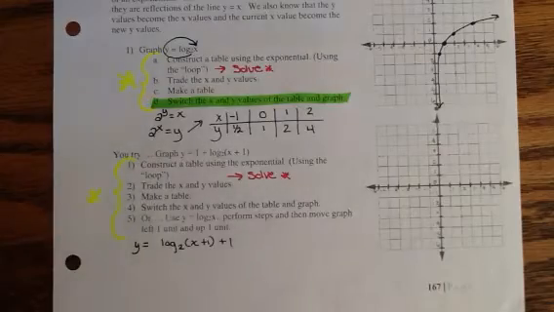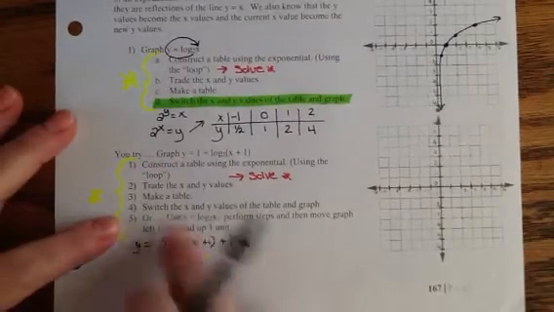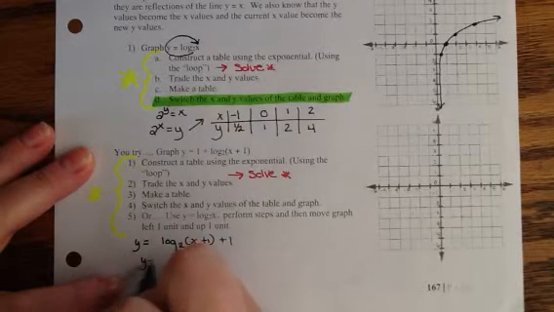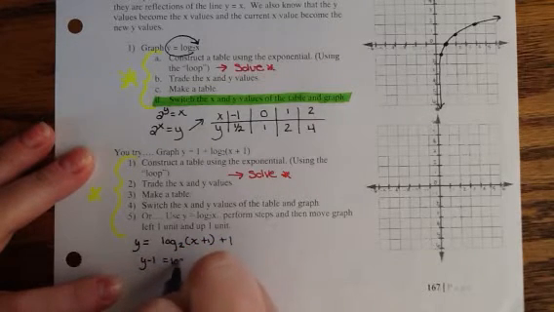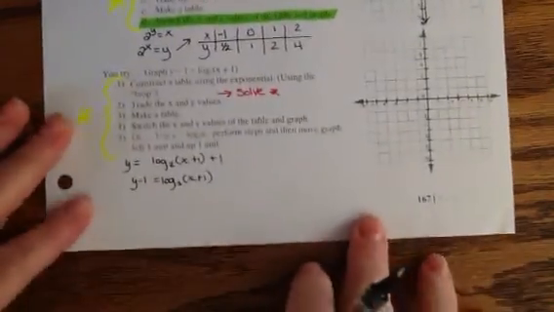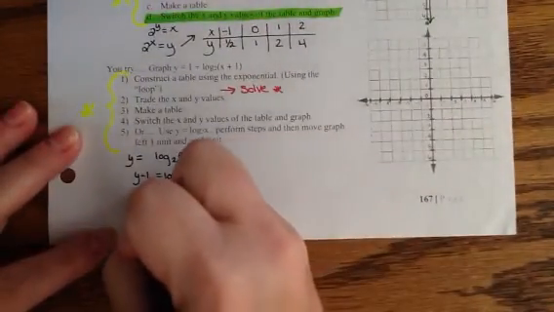You cannot make your little swooshy until you have only a logarithm over here. So the first thing you have to do is move this 1. So now I have y minus 1 equals log base 2 of (x plus 1). And now you can start at your base and make your swooshy.